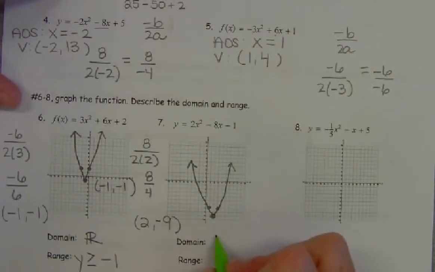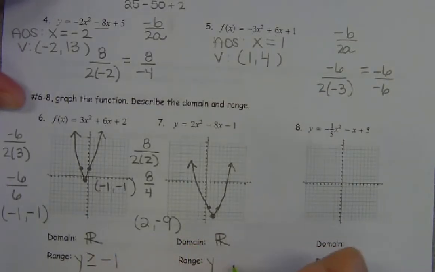Once I get my graph, my domain is all reals, and my range deals with the y value of my vertex, which is -9. Because it gets higher, it'll be greater than or equal to.